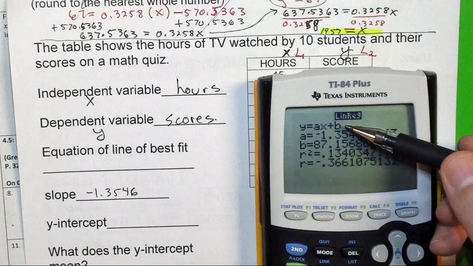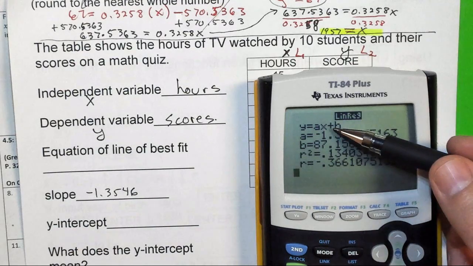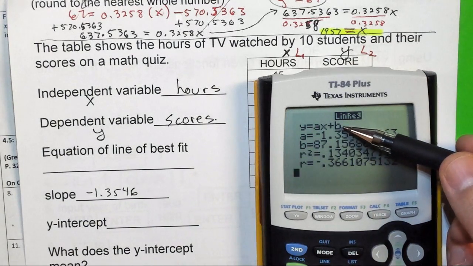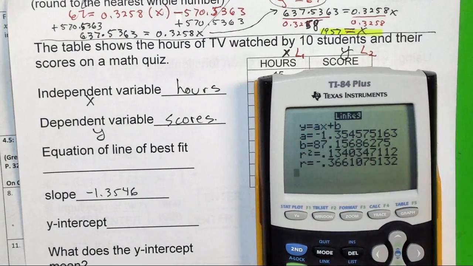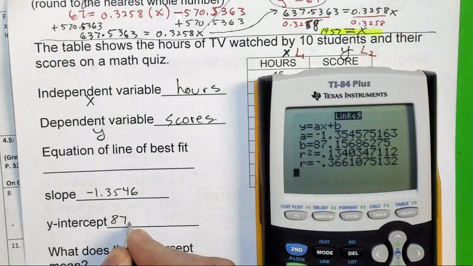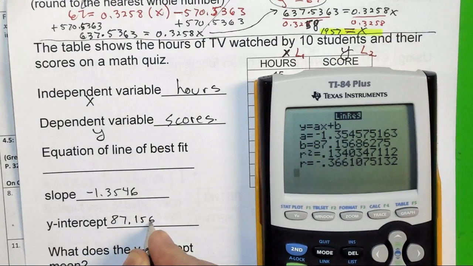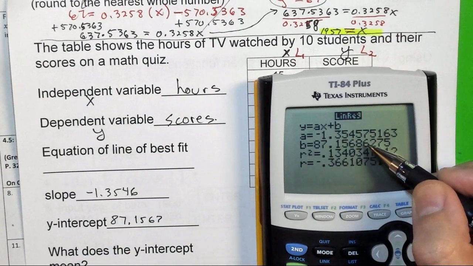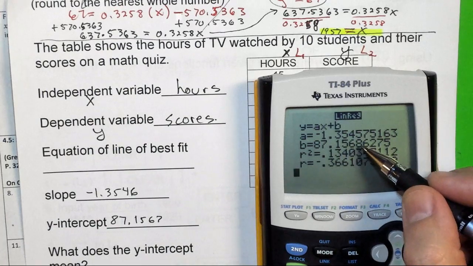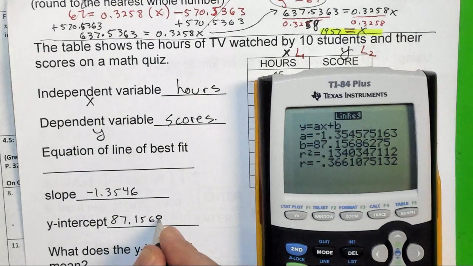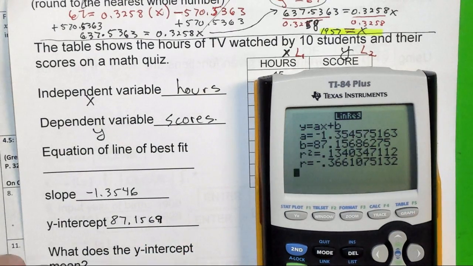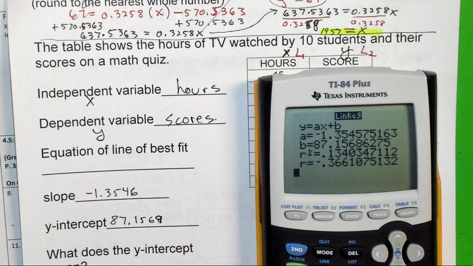It's the b value. So your calculator doesn't do mx plus b. It does ax plus b. There's your b value. And it's an 87. And I got to carry it over here. So 87.156. Now, what does this 6 behind the 8 do? Up or down? Up. Okay, there it is there.